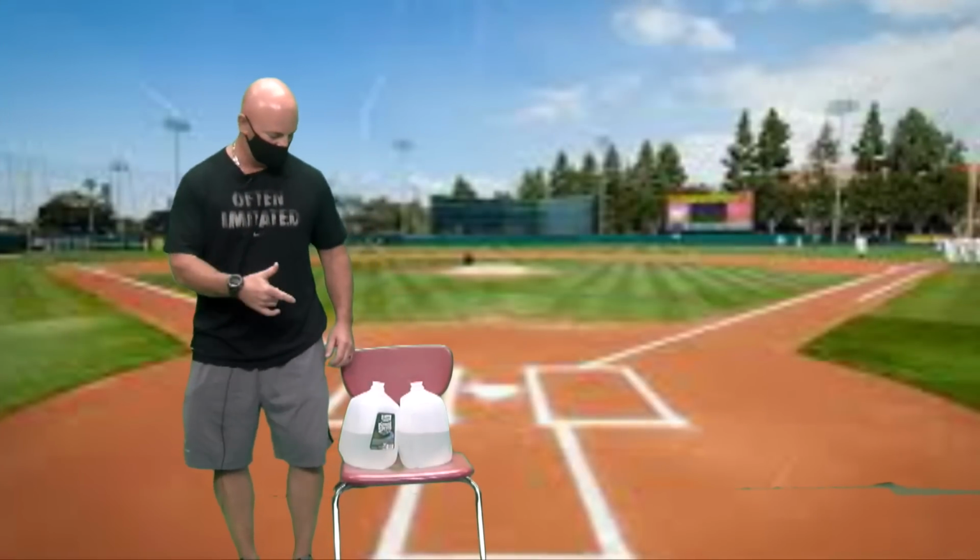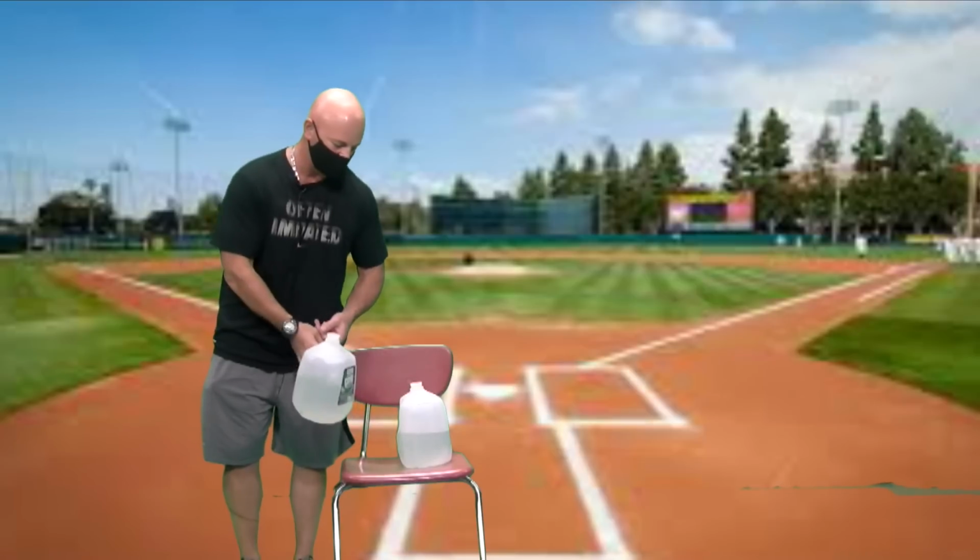We have 2 exercises for the pectorals today. One to work your upper pecs, one to work your lower pecs. You're going to need a chair for the first exercise and your jugs of water. This is an incline press. Incline means you are coming up. It's an upward motion. We're starting right here, and we're pressing up for 10 reps.